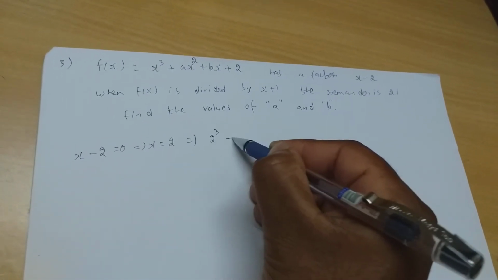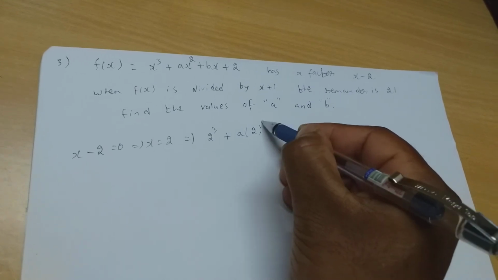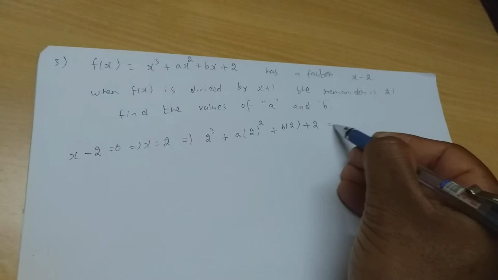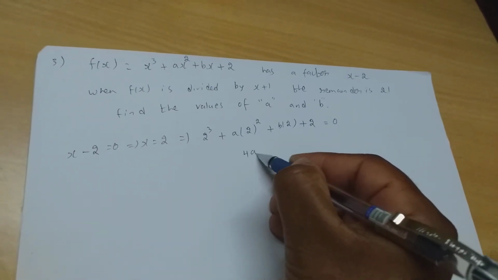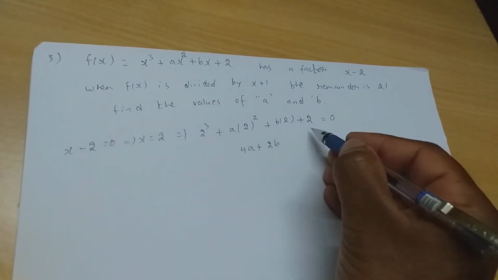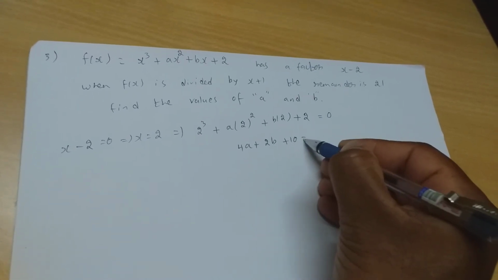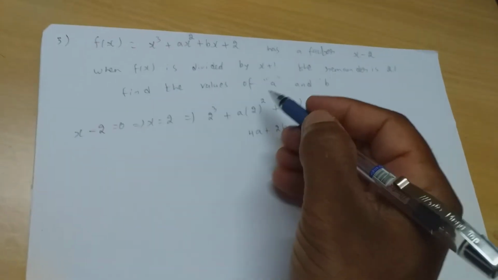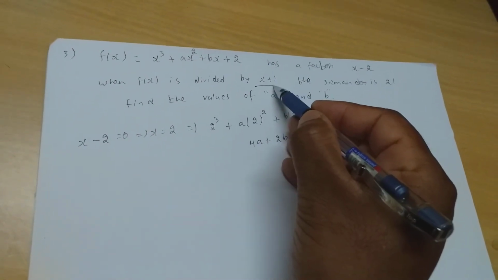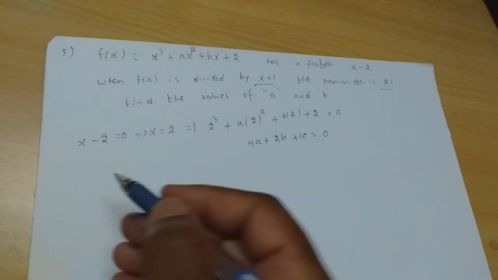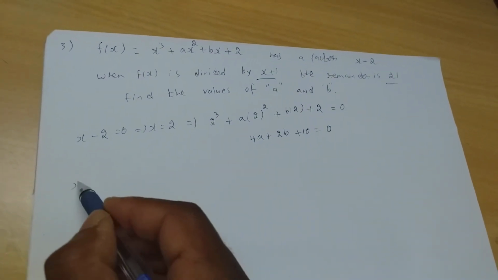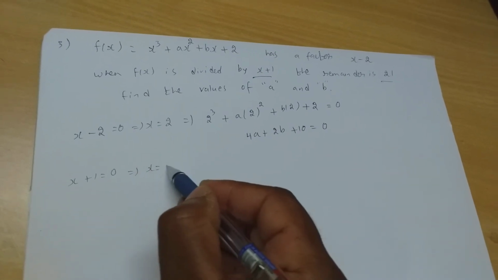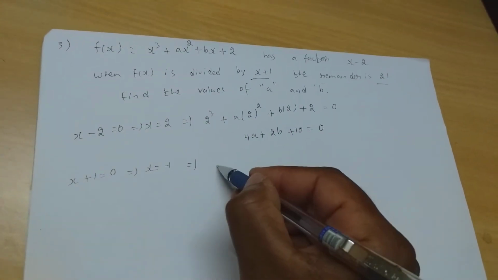I get 2 cube plus a into 2 square plus b into 2 plus 2 equal to 0. So here it is 4a plus 2b. 2 cube plus 2 will be 10. So plus 10 equal to 0. Right? And next, when I am dividing by x plus 1, what is the remainder? 21. Since I know the remainder, I will use the remainder theorem. What is the first step in the remainder theorem? Equate it to 0. What is the value of x that I get? Minus 1. So replace x by minus 1.